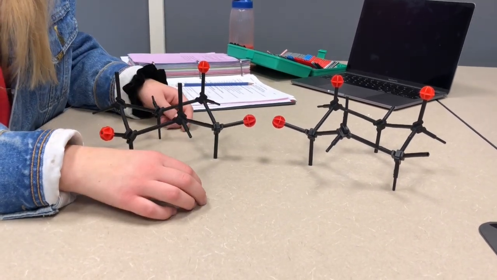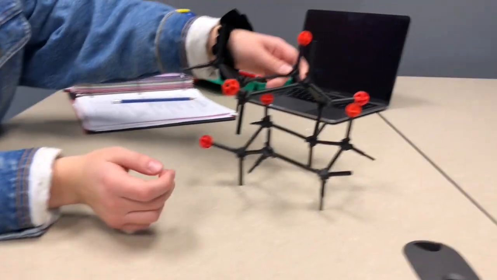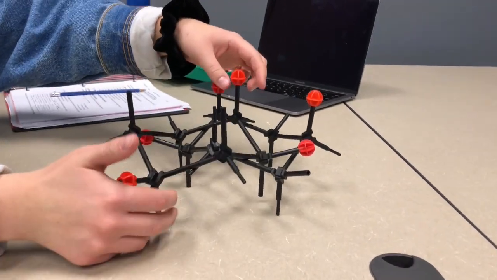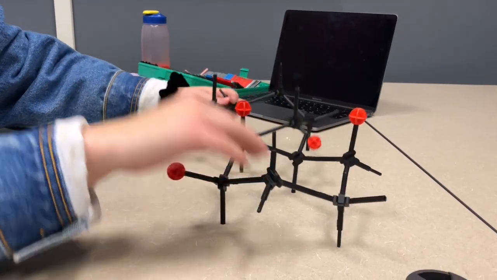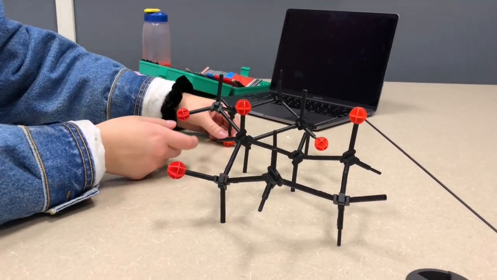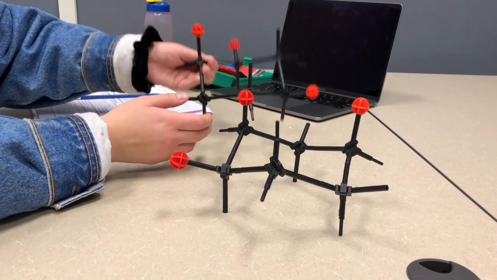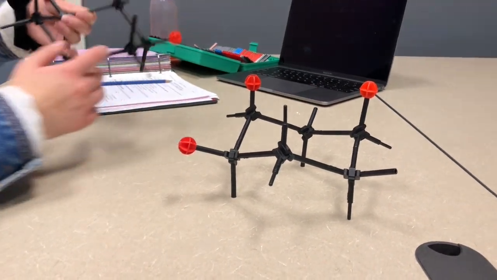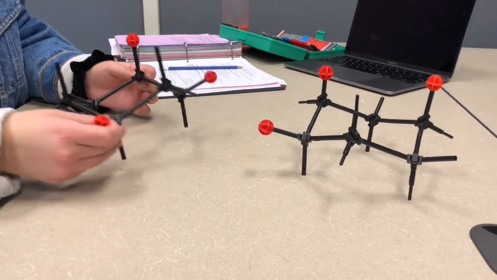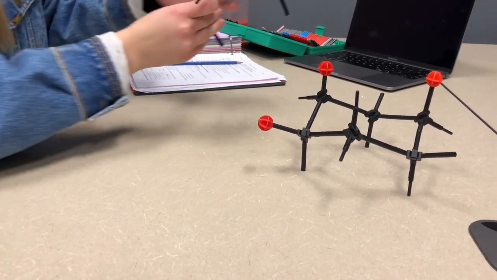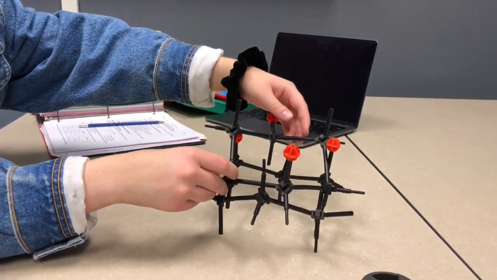Now we look and see if they're identical. If we put this one on top, you can clearly see that they are not identical. Even if we move this all around, we have this one pointing out, this one's down, and that's out. Like, it just doesn't work. So we know that they are not identical, so they're going to be diastereomers because they're not mirror images of each other, and they're also not superimposable on each other.